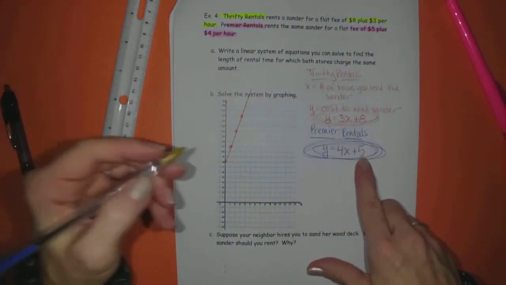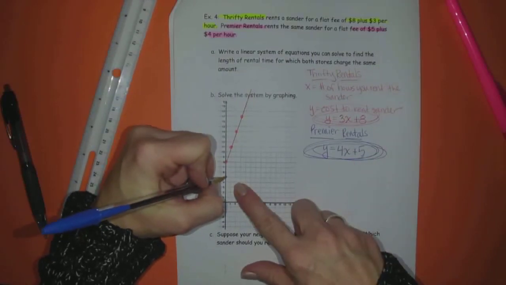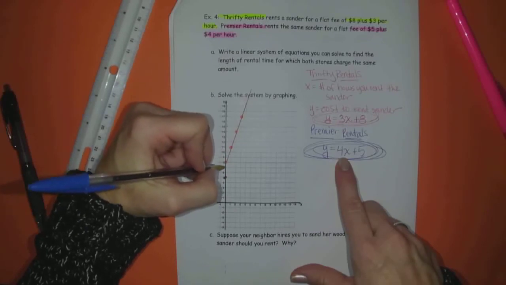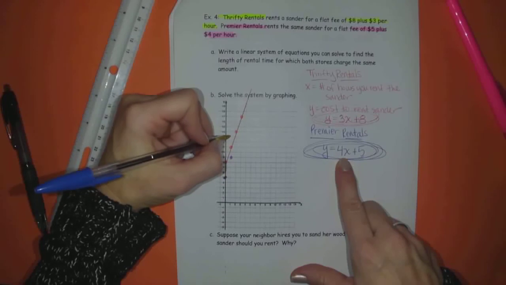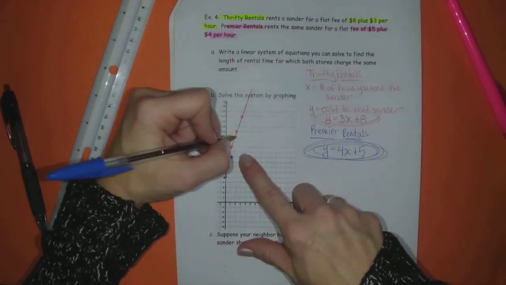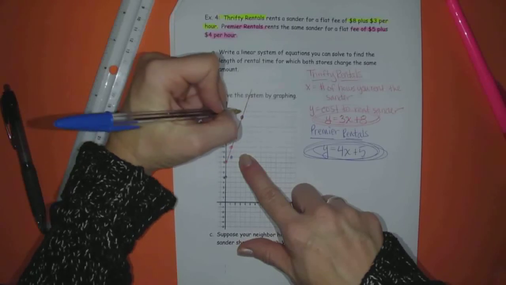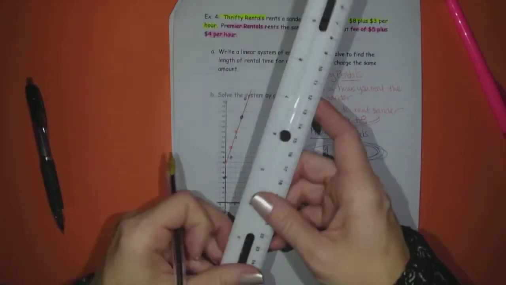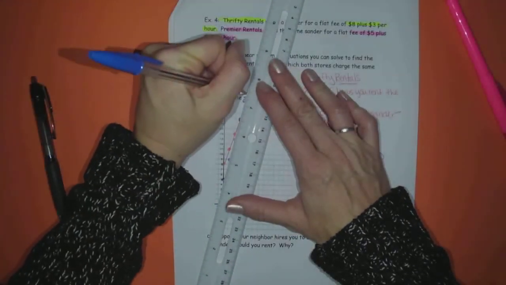And my other line starts at positive 5, so a little bit lower up front. And then I'm going to go up 4 and over 1, up 4 and over 1, up 4 and over 1, and up 4 and over 1. So this line is going to look like this.